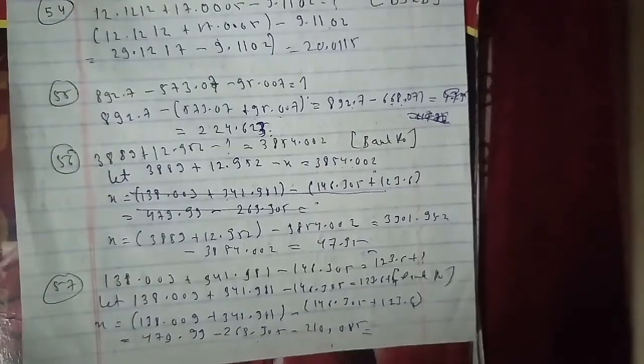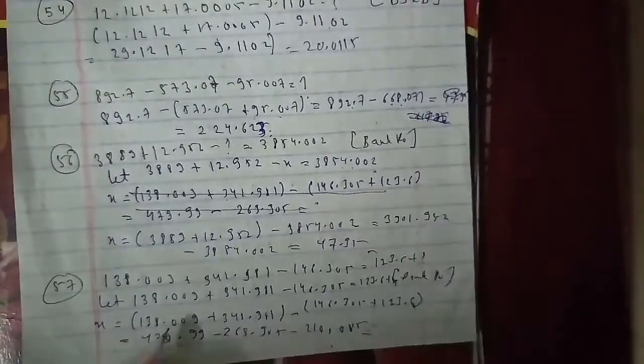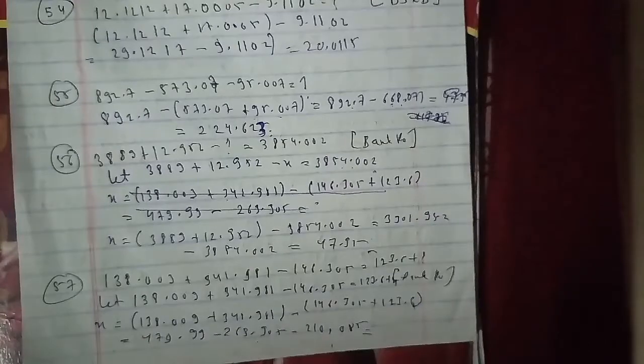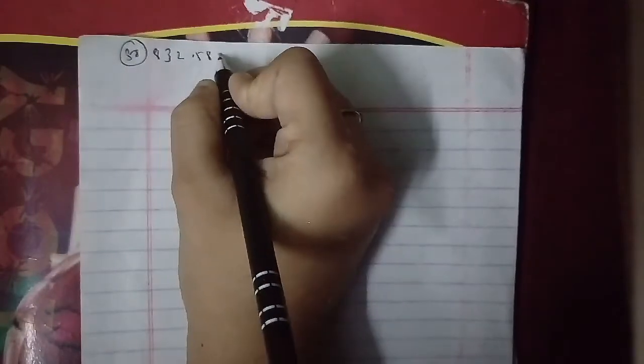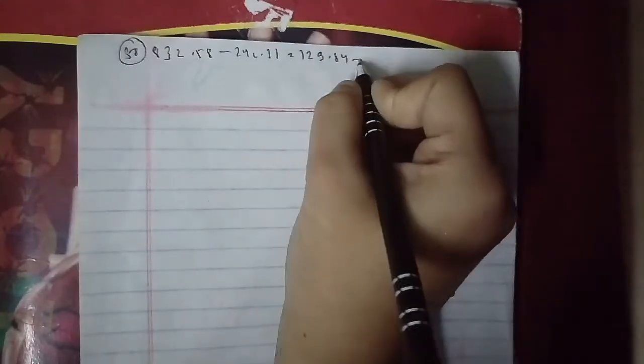Now we will go ahead with another question, which is the 58th question of the session. The question we have is 832.58 minus 242.31 equals 729.84 minus something, with an equal sign.